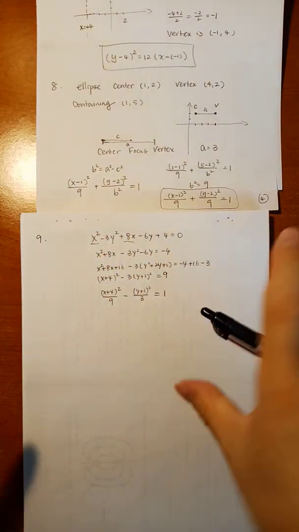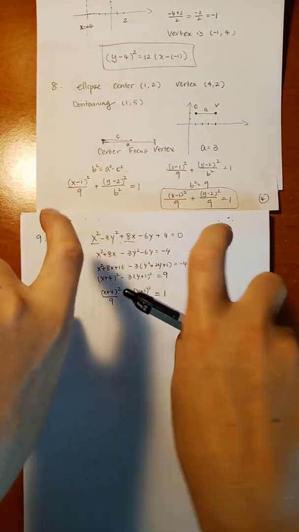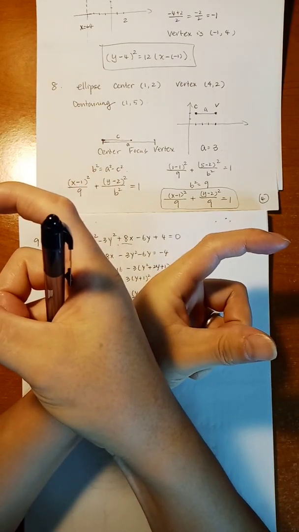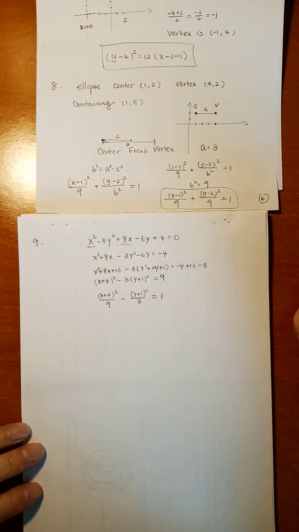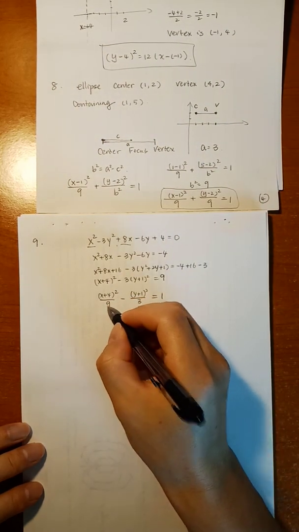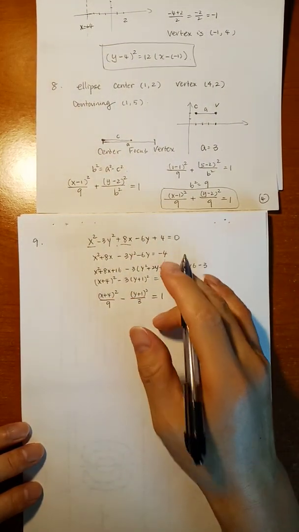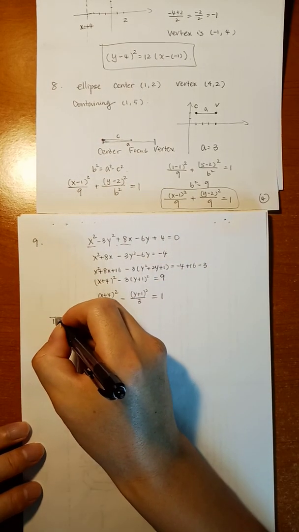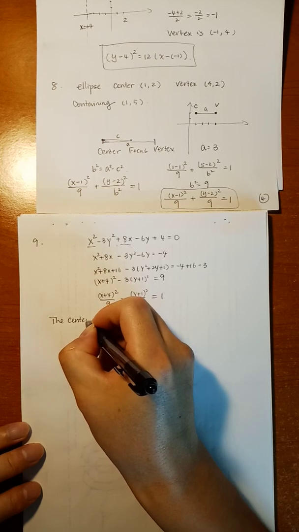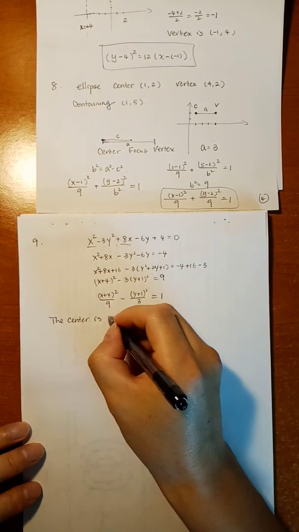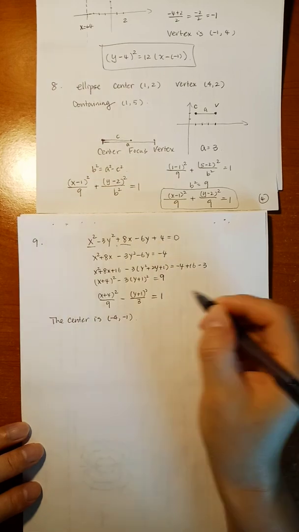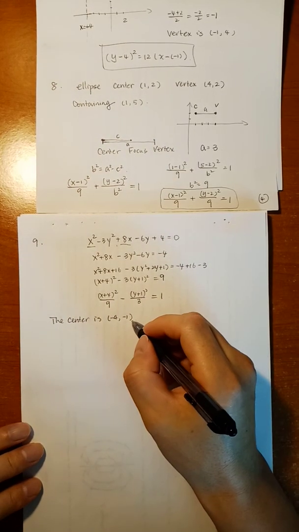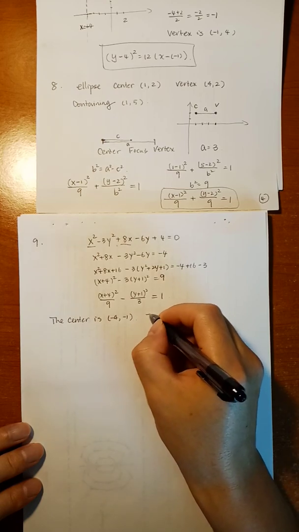It's a horizontal equation, opening to the left or right. Okay, so we get a, b, and c, but we don't need the c. Thus, we need what? Center. Center is -4, -1. Yeah, -4, -1. The vertices.